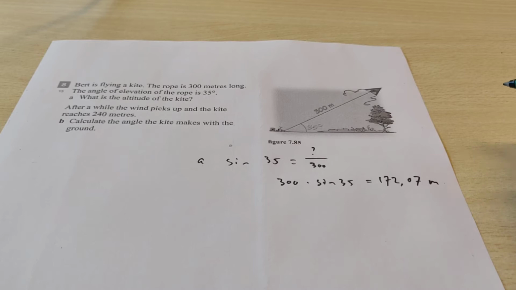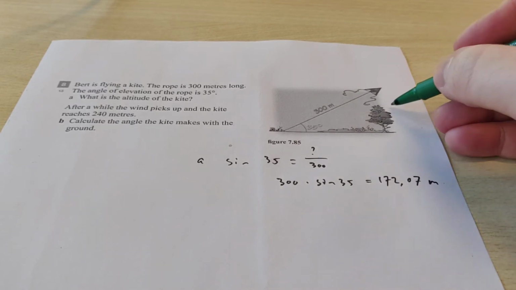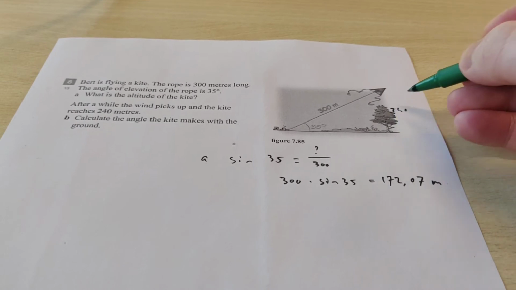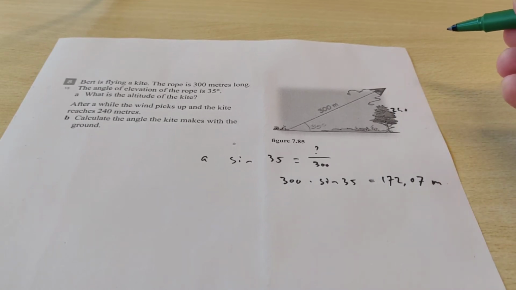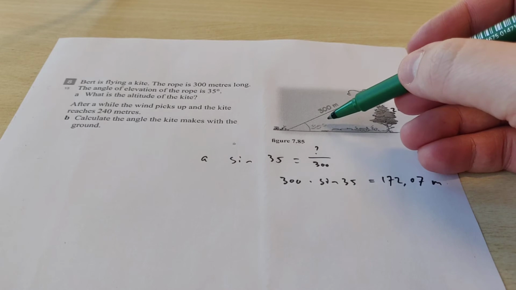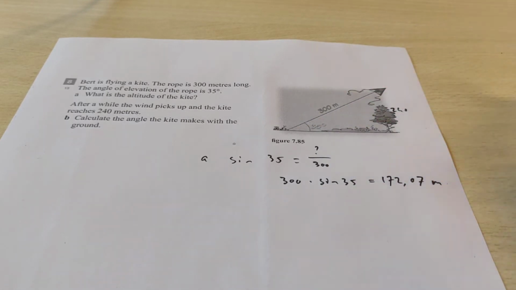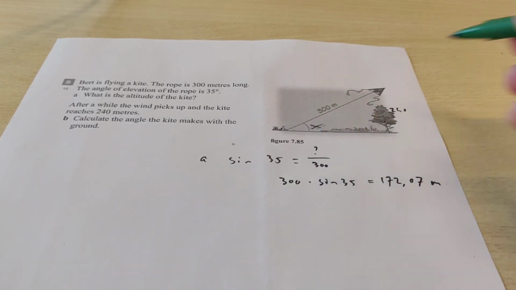meters. Question B. After a while the wind picks up and the kite reaches a height of 240. So now this is 240. Calculate the angle that the kite makes with the ground. Here the angle changes, but this rope stays the same. So the rope doesn't change, only this is no longer 35.